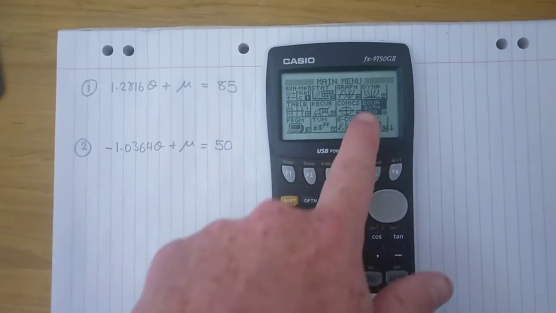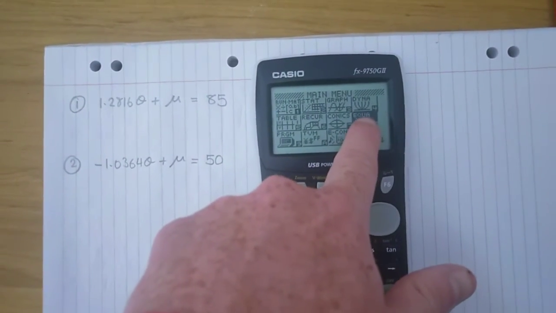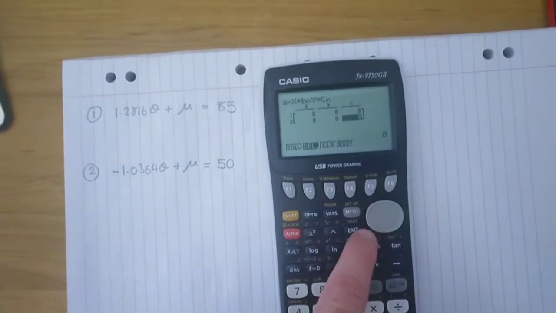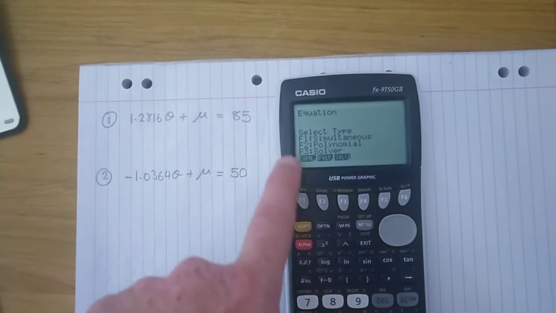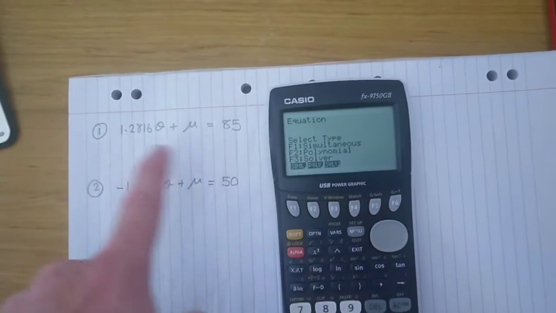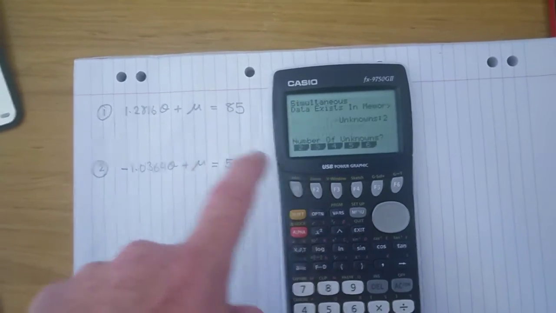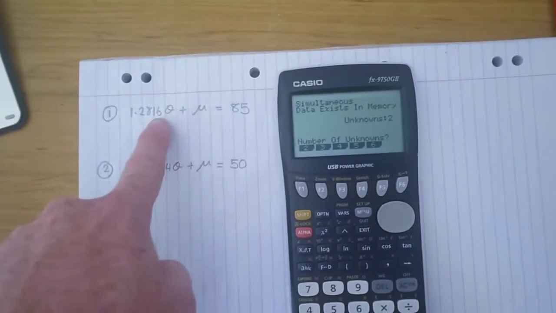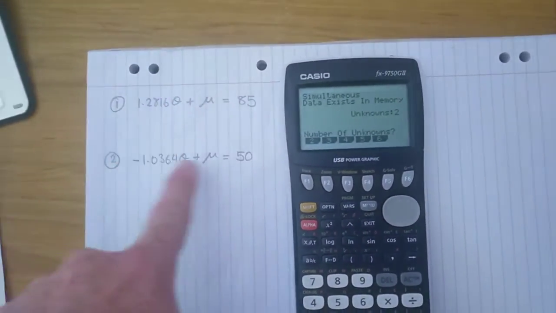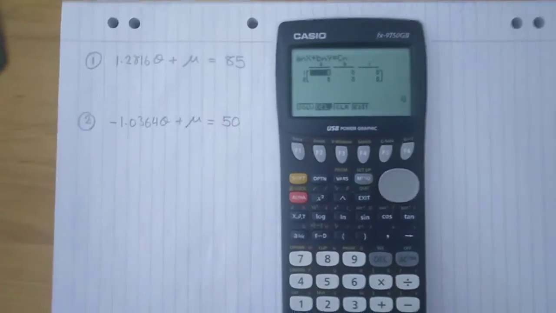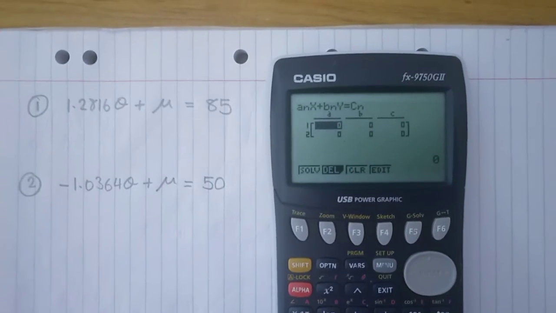So our starting point, as always, when we're using the solver functions, when we're trying to solve things, we need to go into the equation mode. Once we're in the equation mode, we need to go to F1 simultaneous, because we're trying to simultaneously solve for the mean and standard deviation. And we have two variables, the standard deviation and the mean, in both equations. That means we have two unknowns. I'm going to click 2. And we can now start inputting the values that are of interest to us.